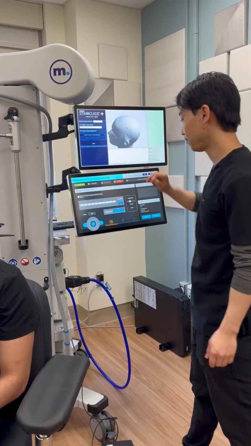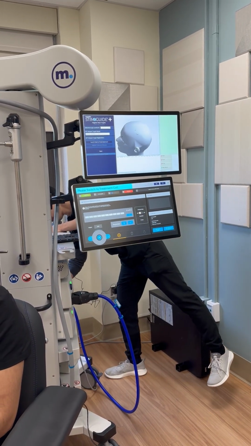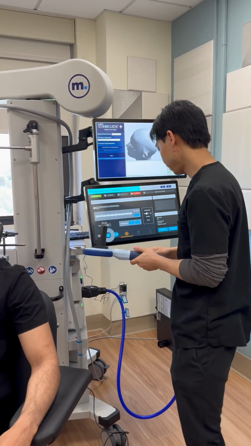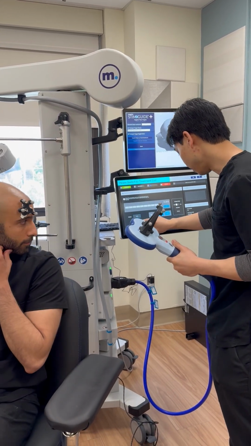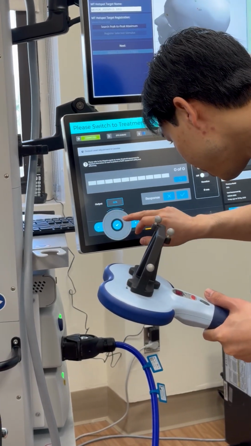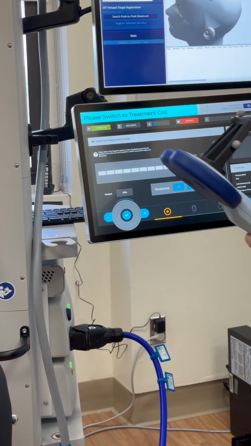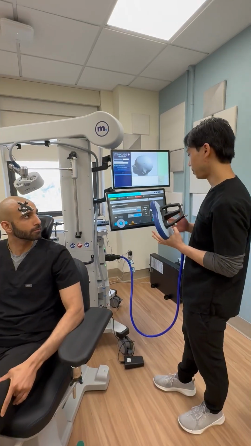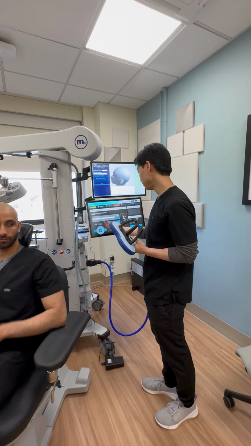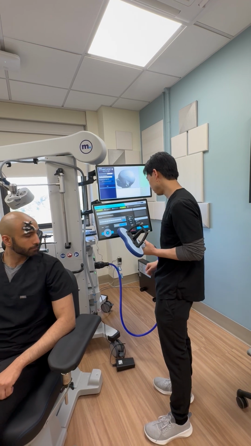So next we're going to define the motor threshold. So we're going to get our MT coil. We're going to increase this to about 55. And depending on if the patient needs a higher percentage, you go up or down based on that. So we'll prime the machine.